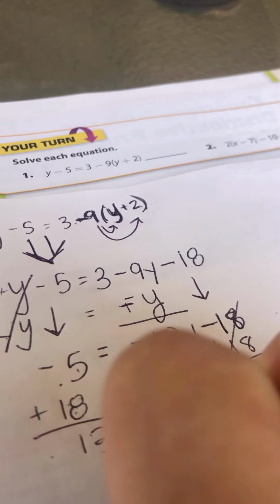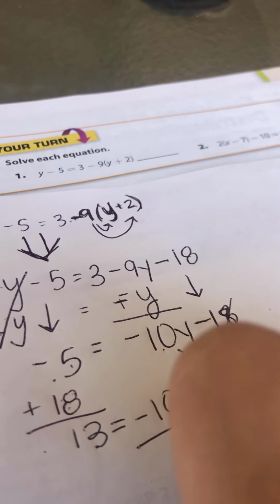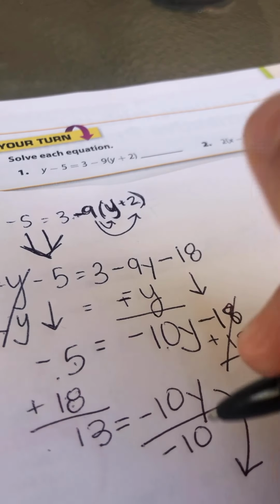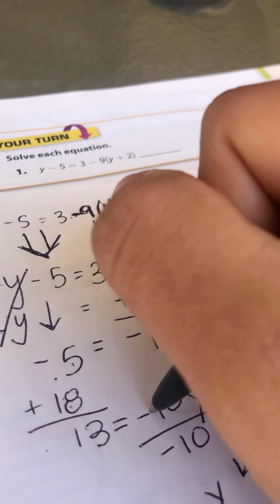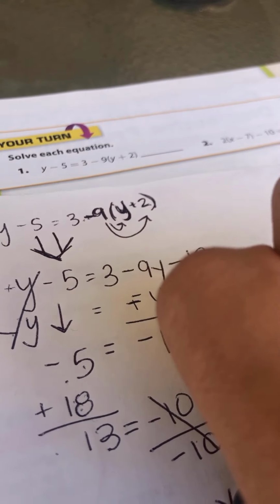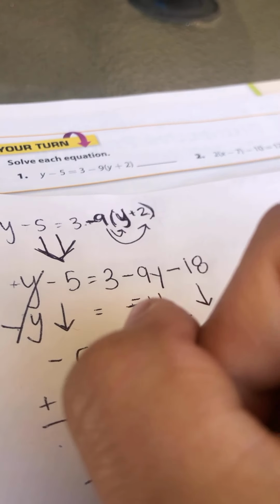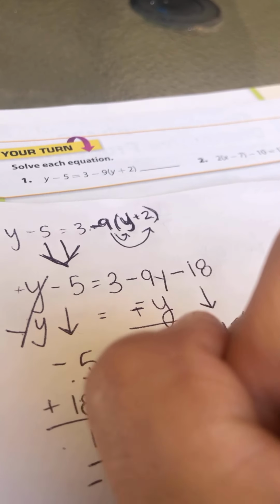Equals negative 10y. You're going to divide by negative 10 so you can get y all by itself. Negative 10 divided by negative 10 equals 1. So your answer will be negative 13 over 10.